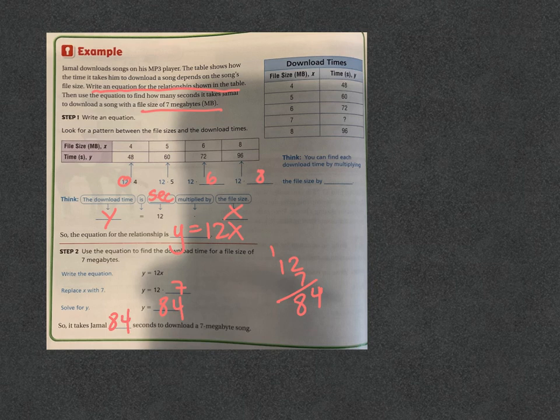Oh, okay, I could do that 84 seconds, but if I'm a go-getter, I'm going to take 60 seconds off of there to call it 1 minute, and I'll still be left with 24 seconds. It takes 1 minute and 24 seconds to download a 7 megabyte song. That's a really long time. It doesn't take that long anymore. Not usually, anyway. Hopefully not.